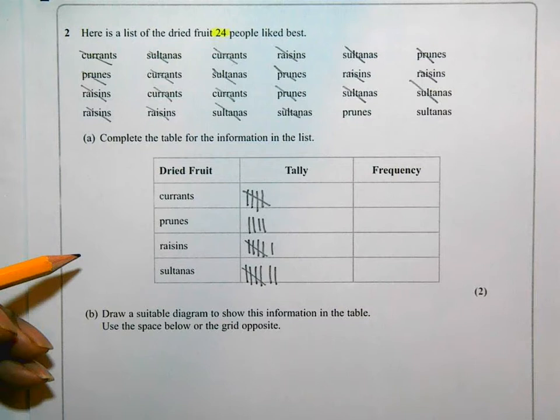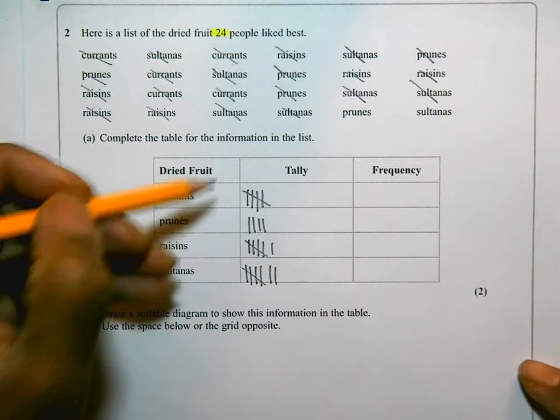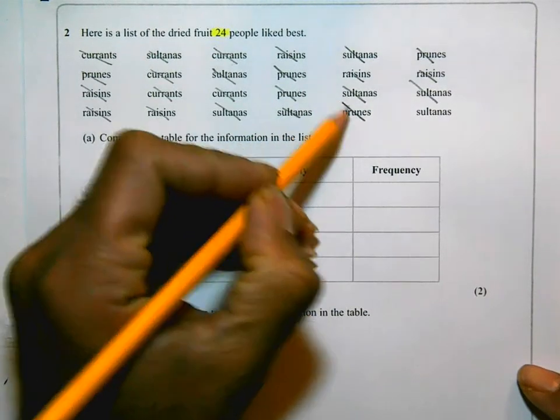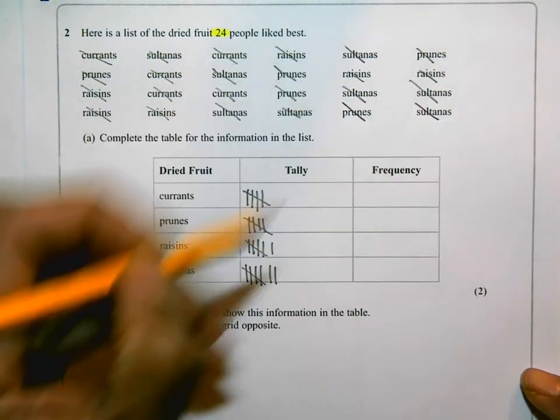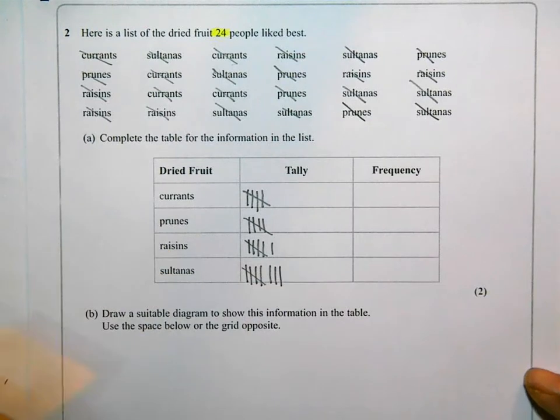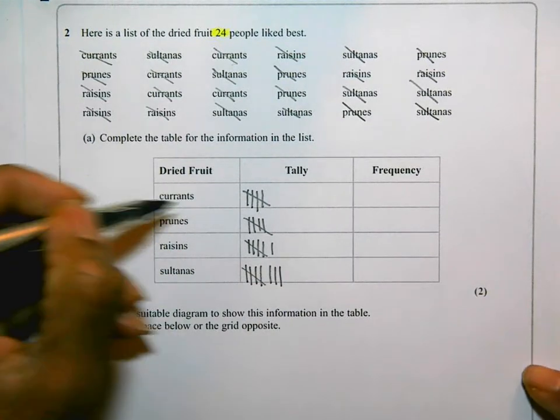So I've just done most of these. I just have the last couple to do. So I've reached the last one. Prunes is through there, and sultanas, there's one more there. So now I've done the tally bit. I need to work out the frequencies, and I'm just going to add up these tallies.